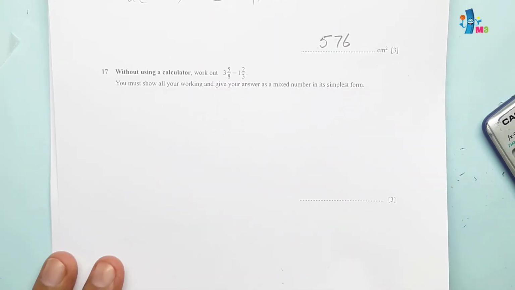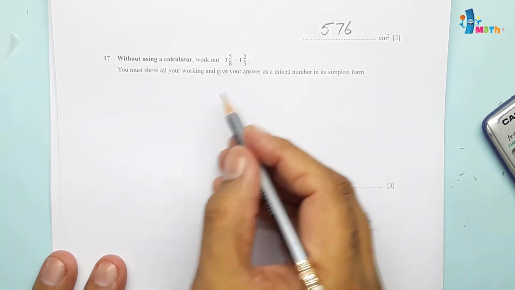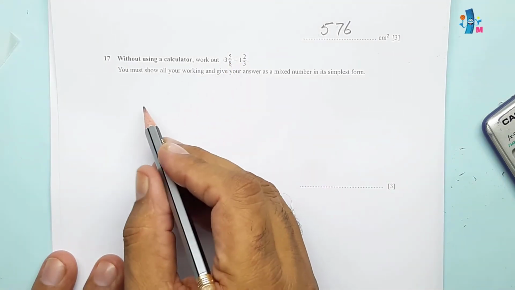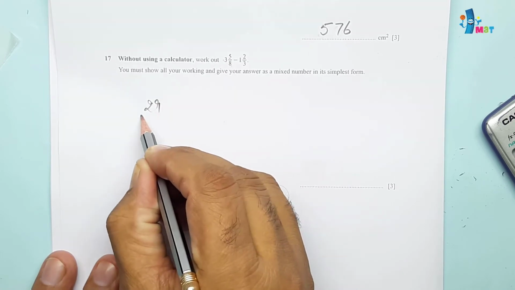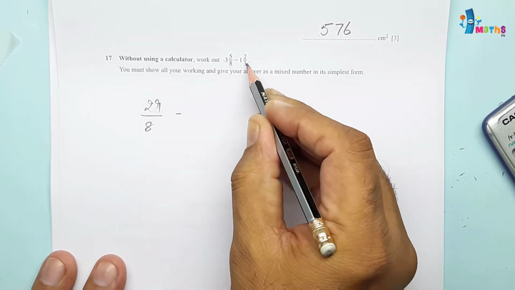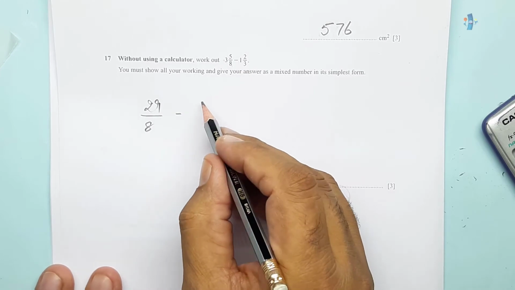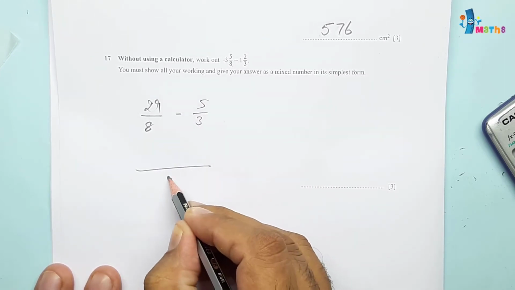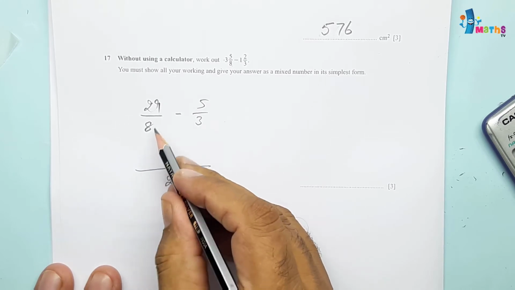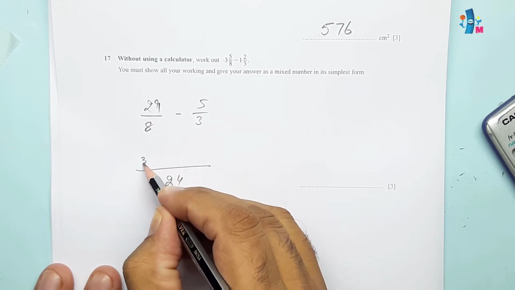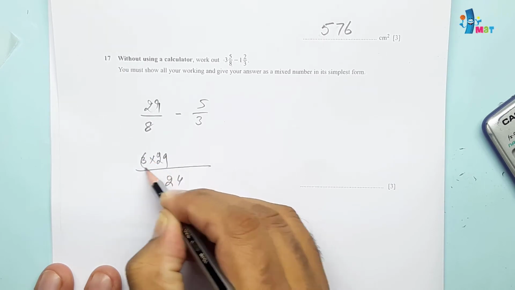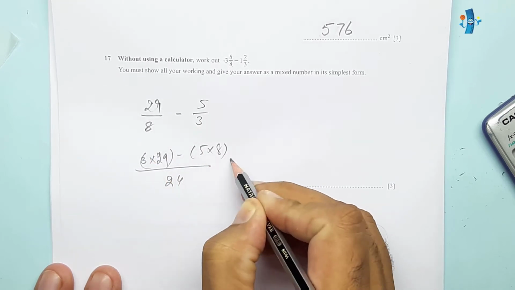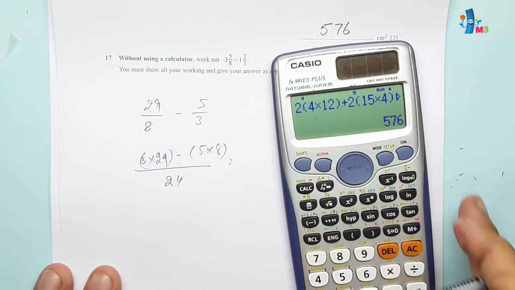Now question number 16. Without using a calculator, work out these two fractions. So 8 3s are 24, 24 plus 5 will be 29. So 29 over 8 minus 3 1s are 3, 3 plus 2 will be 5. So 5 by 3, and we can take LCM as 24, and this will be 3 into 29, and this will be 5 into 8.